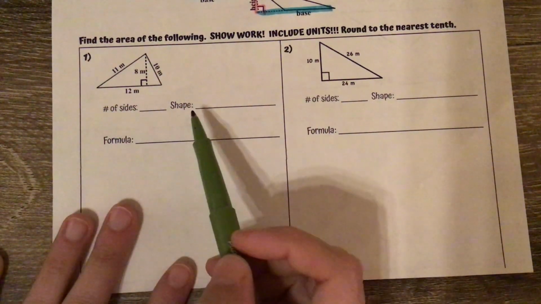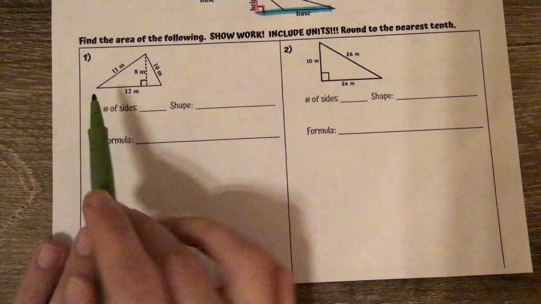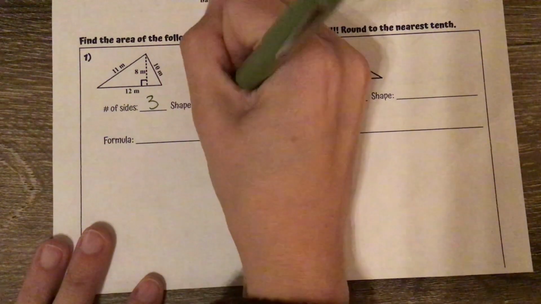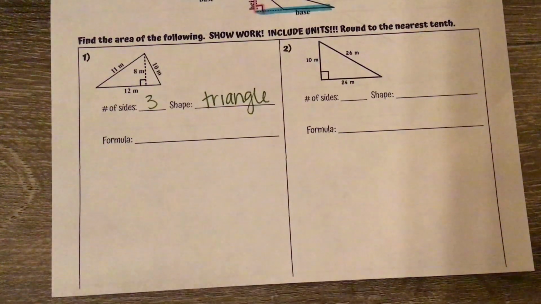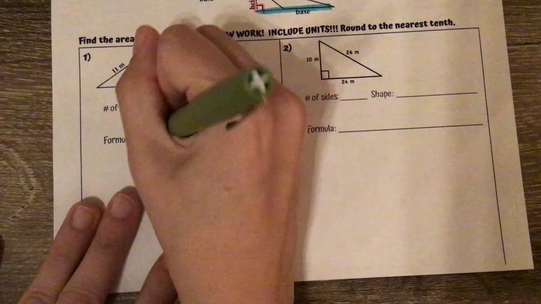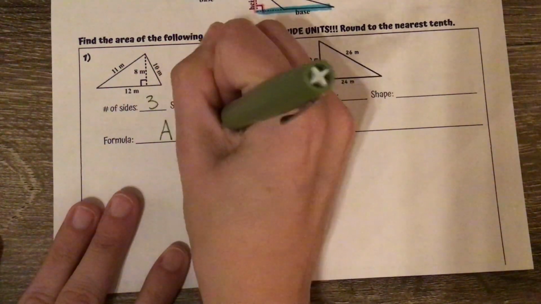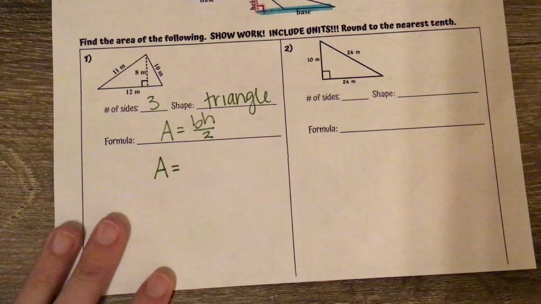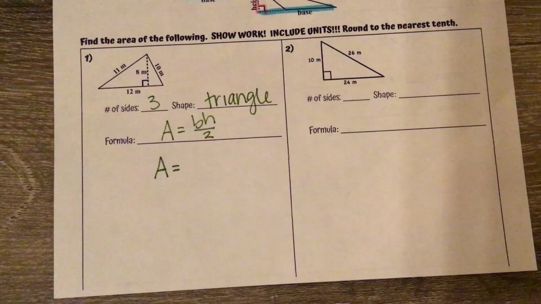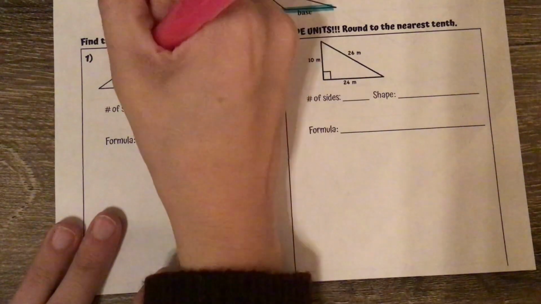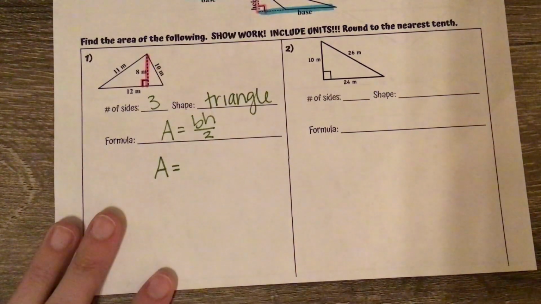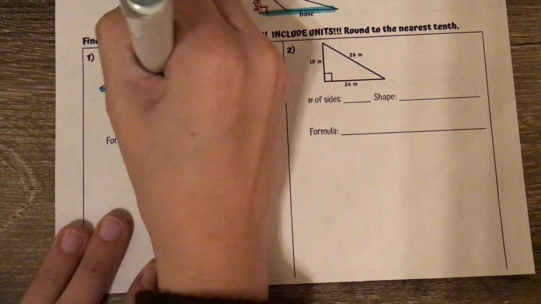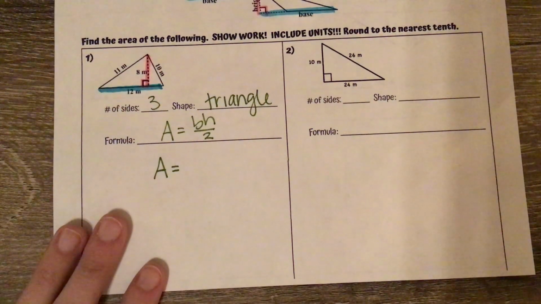Practicing counting the number of sides and identifying the shape for when we have them all mixed together. So 1, 2, 3 sides. The shape, therefore, is a triangle. The formula that we are using is A equals base times height divided by 2. So we're going to plug in what we know. Let's first identify our perpendicular height. So I see this dotted line here, which is connecting with that 90-degree angle, and the 90-degree angle connects it to this side. That means the other 2 side lengths are extra information that we don't need.